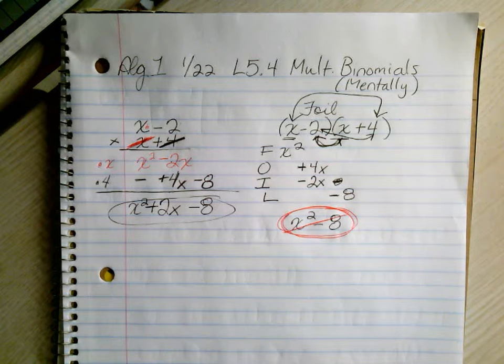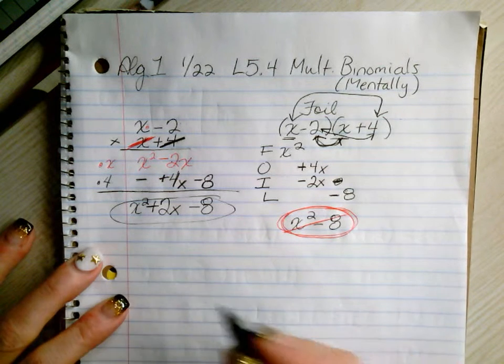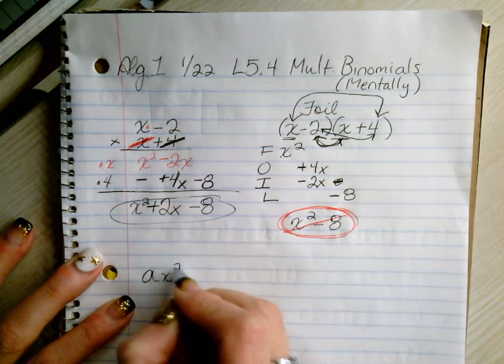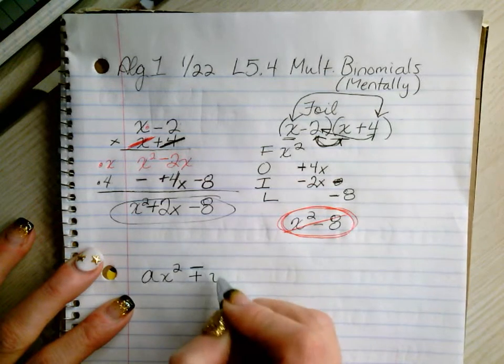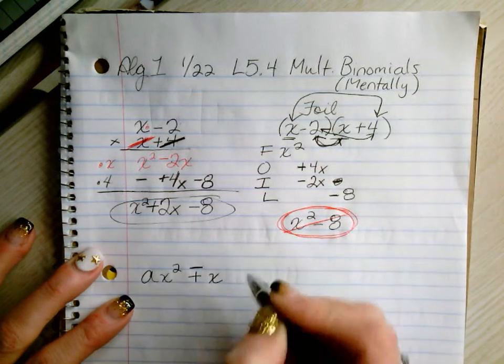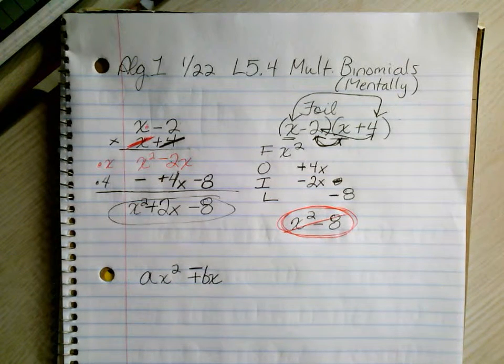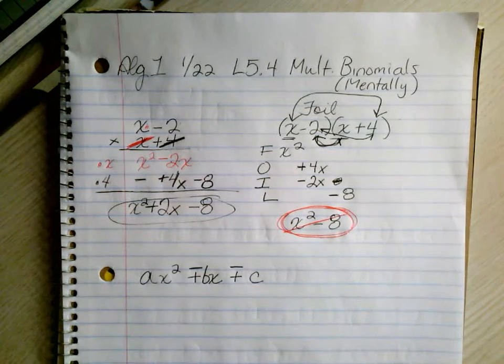I want to teach you a little bit more at the top of page 201. They give us some definitions. Okay, when you have something x squared plus, or I guess it could be minus, some x, maybe 1x, 2x, 3x, plus, or it could be minus, c, some other number. What you have is something called a quadratic polynomial.